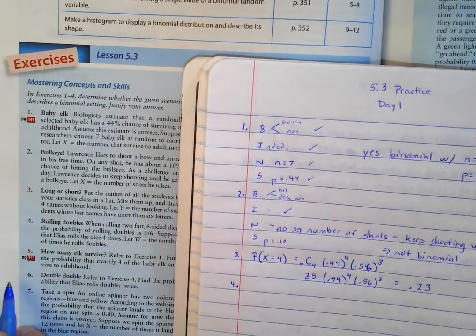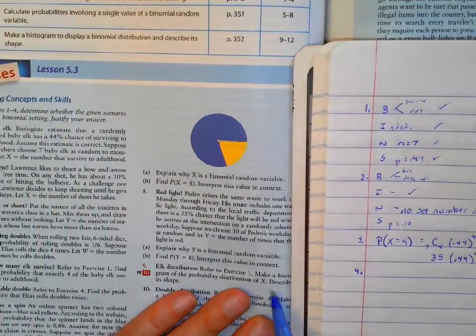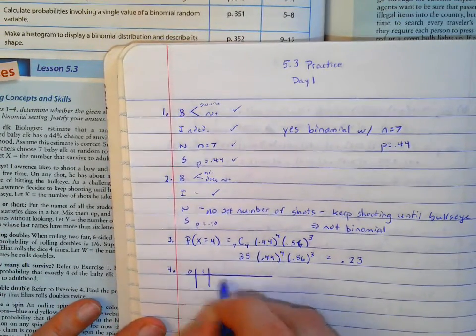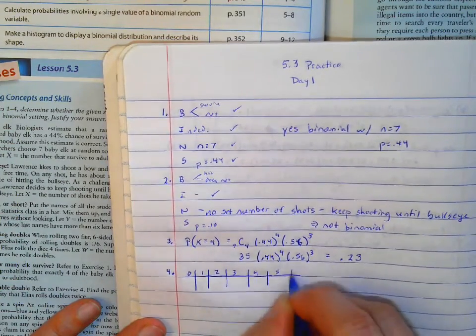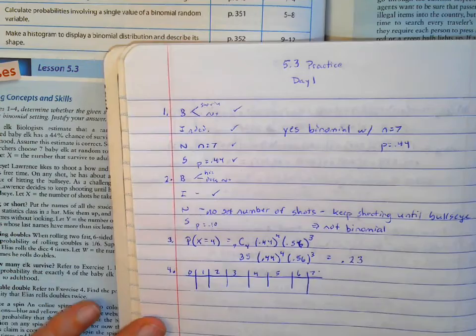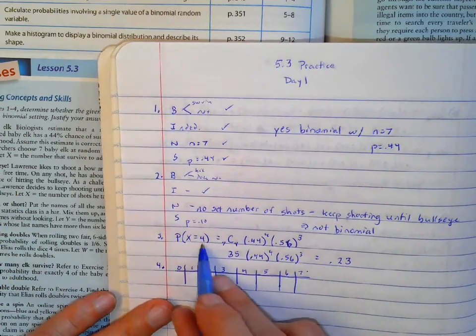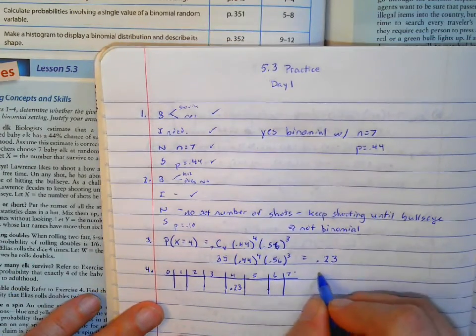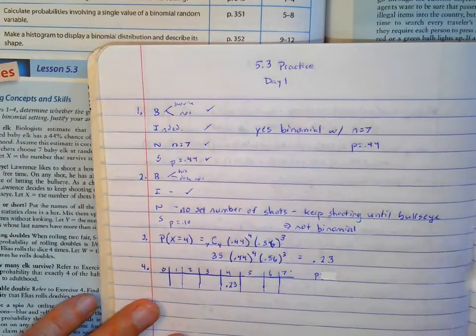The fourth problem. Okay, it says make a histogram of the distribution and describe its shape. So we could have 0 or 1 or 2 or 3 or 4 or 5 or 6 or 7 elk live, right? Those are the possible outcomes. So we already found 4. Exactly 4 was 23%. We'll have to find the others, and then we can do the histogram.